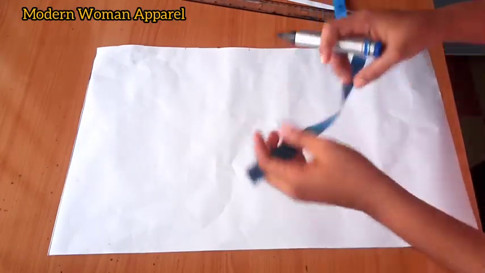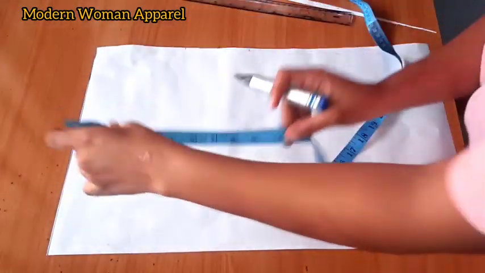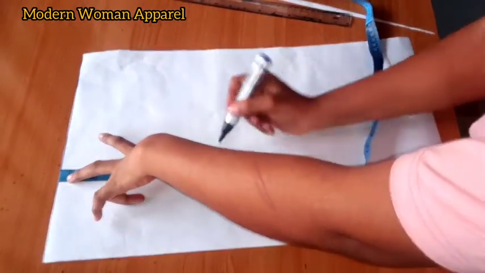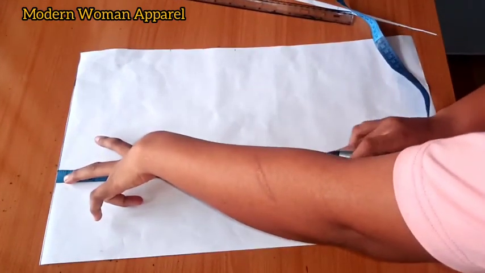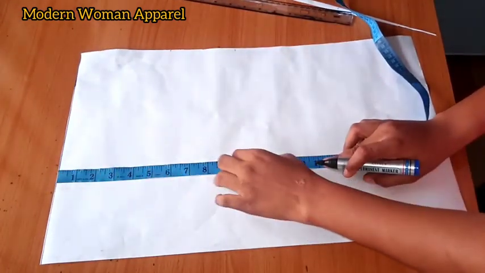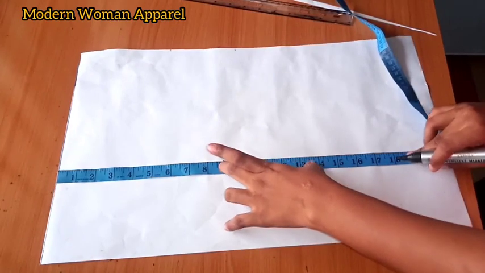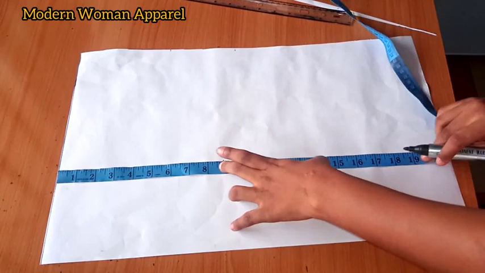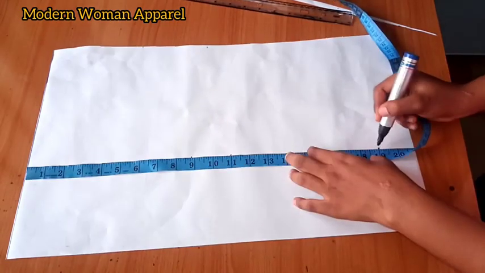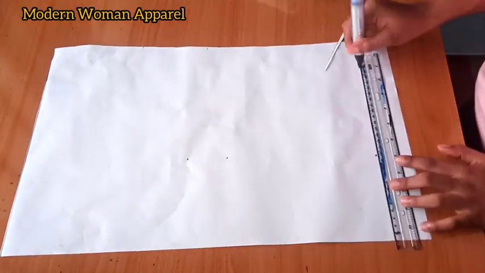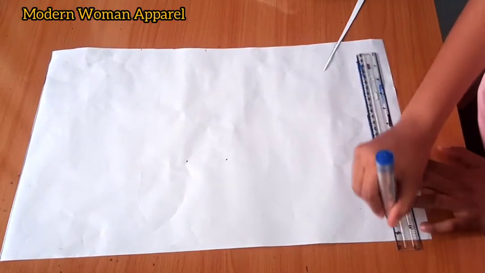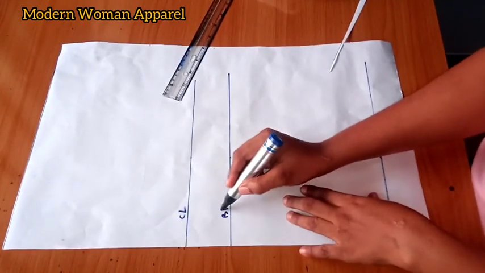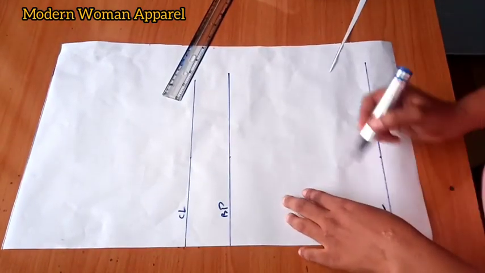Now for the back part, we are also going to get all the vertical measurements. So this is, remember, the chest point we're working with. The chest line is 8.8 inches. The bust point is 11 inches. And the top length for the back is 19 inches. So this is 11 inches and 19 inches for the top length. I'm going to rule a line to indicate all the points. So this is the chest line, this is the bust point, and this is the back top length.